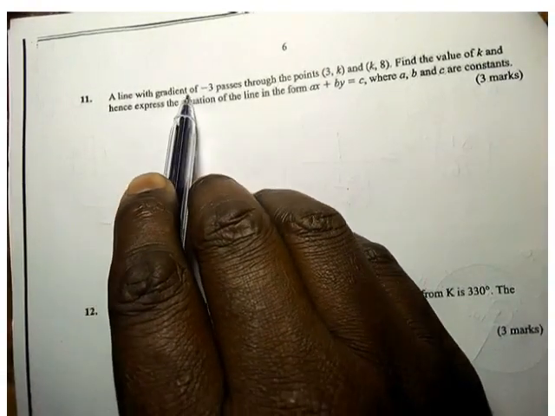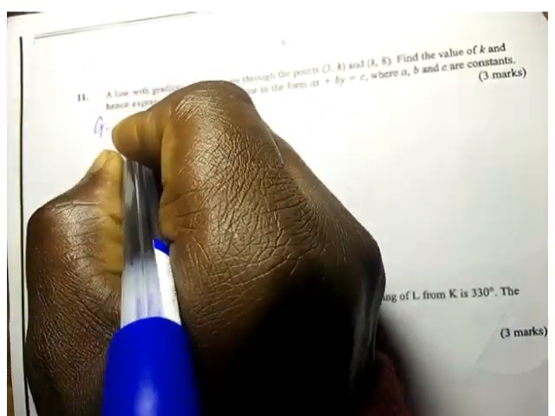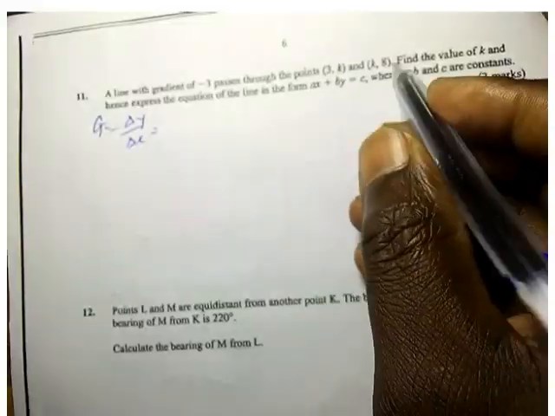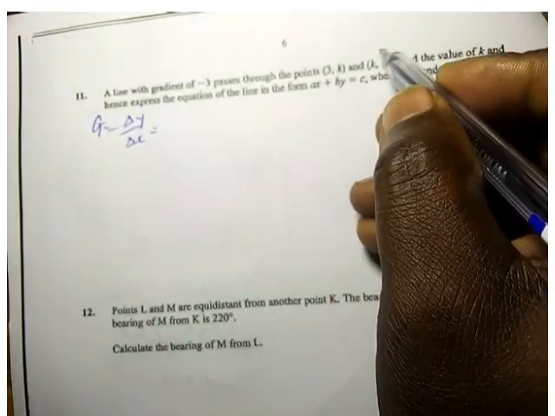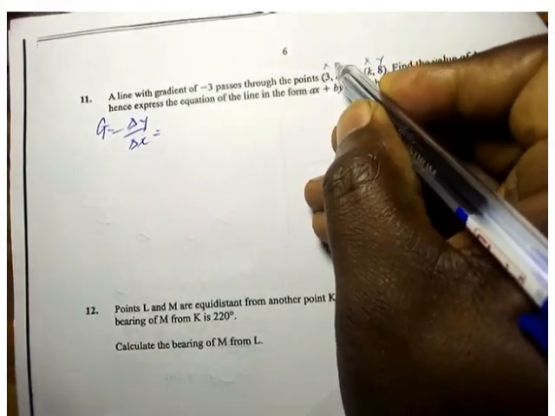A line with the gradient of negative 3 passes through these points. Find the value of k and hence express the equation of the line in the form of this and that. So we have the gradient of this line. We have 2 points, but we know gradient is equal to change in y over change in x. With that one we know. So we have these 2 points whereby this is x and this is y.